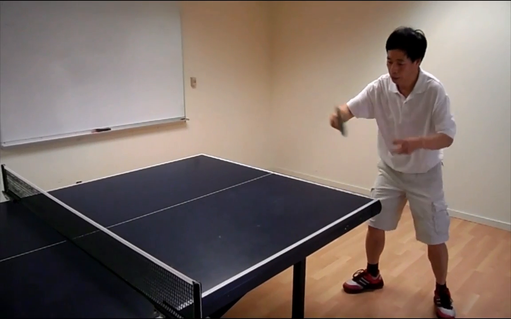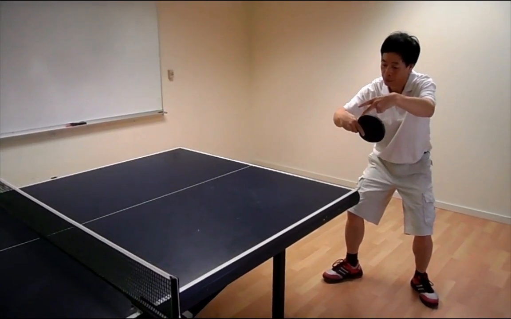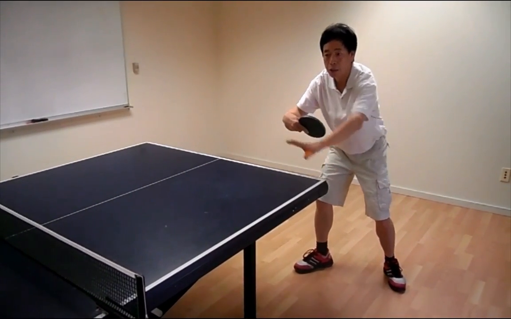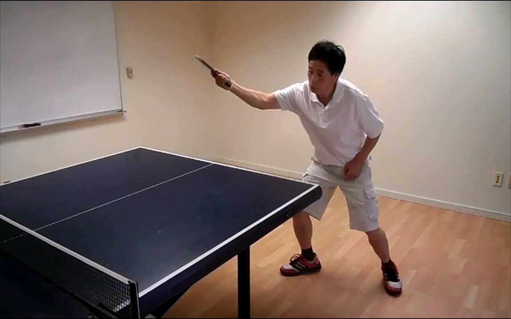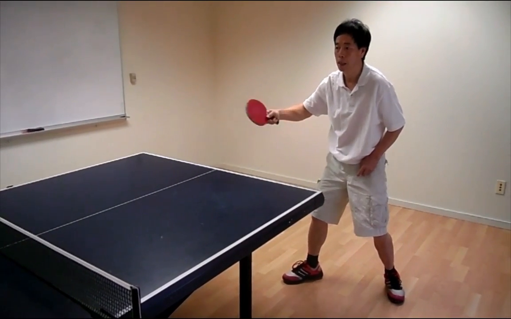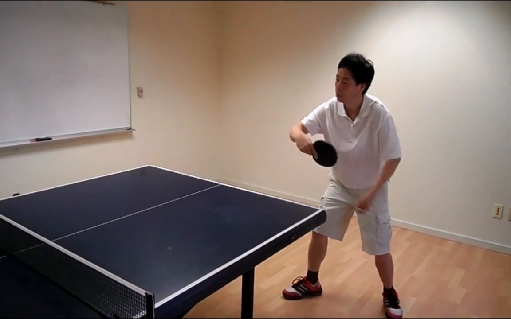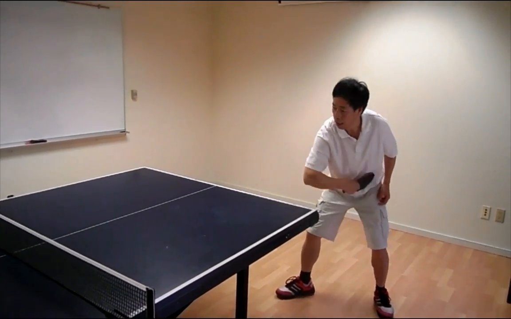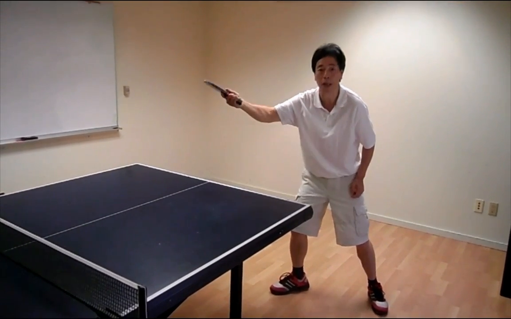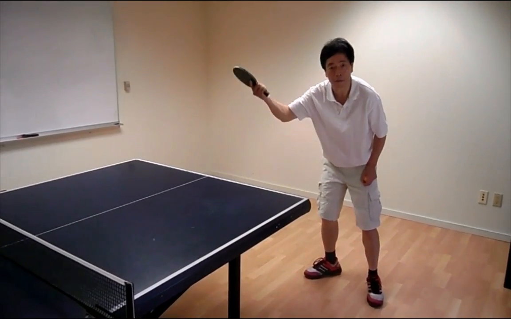Drive means you are hitting with your racket more open, more perpendicular, or with a big angle compared to the table. And then you move. When you move, your power is not about generating spin, but generating speed. As you hit the ball pretty much forward, the ball travels faster, so it cuts the time away from your opponent to return the ball back. So that's the drive.